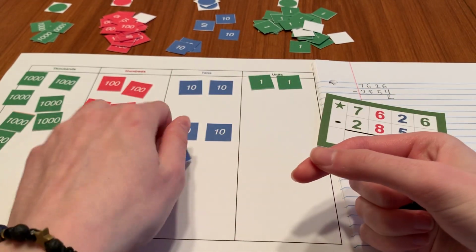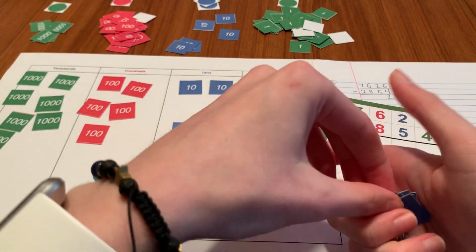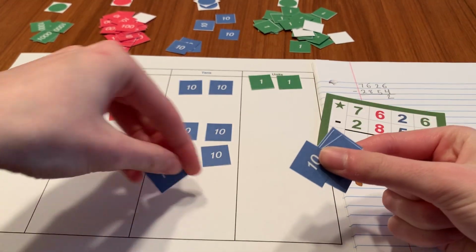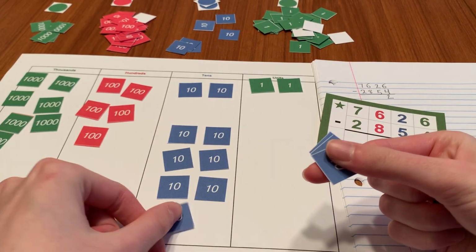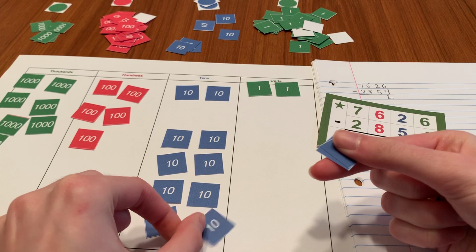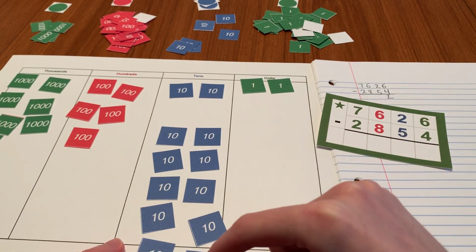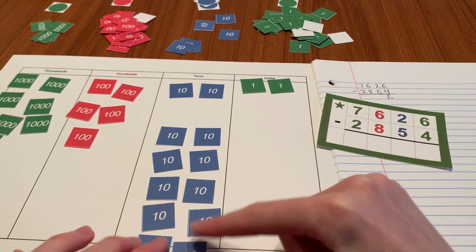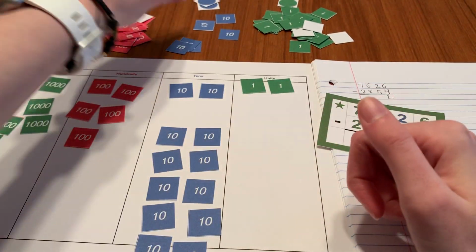So I've got 2, 4, 6, which of course is really 60, these are tens, 80, 100. So this is equivalent to one of these. So that's why I was able to make that trade.